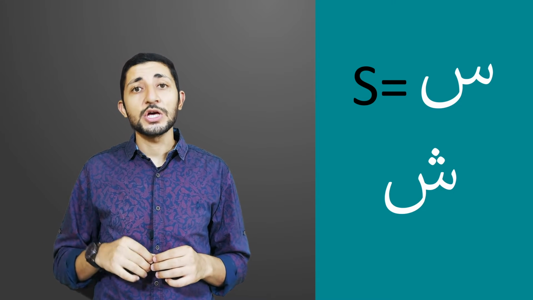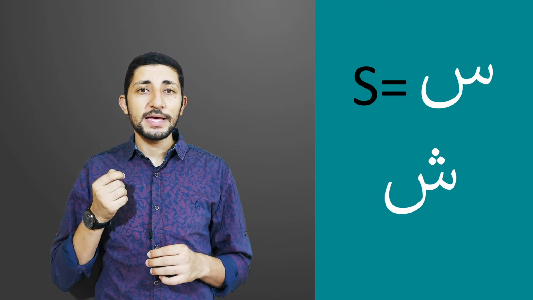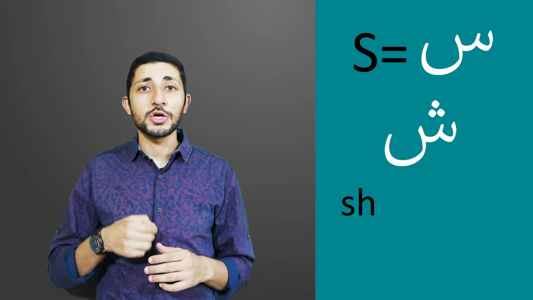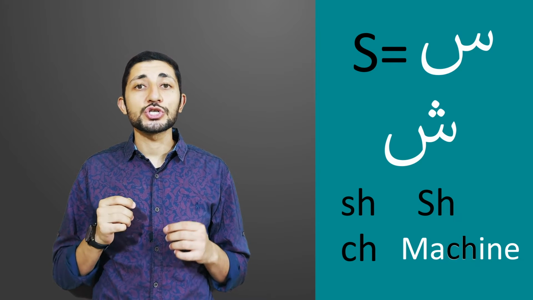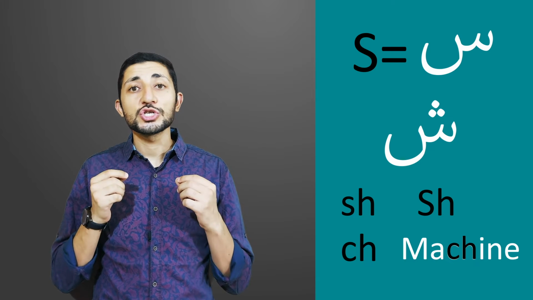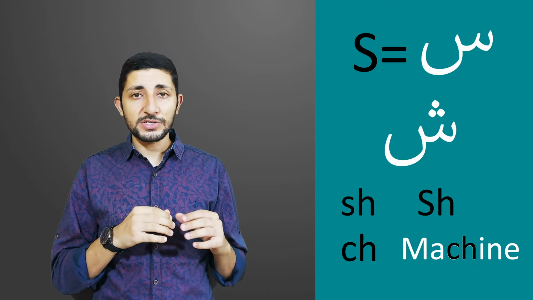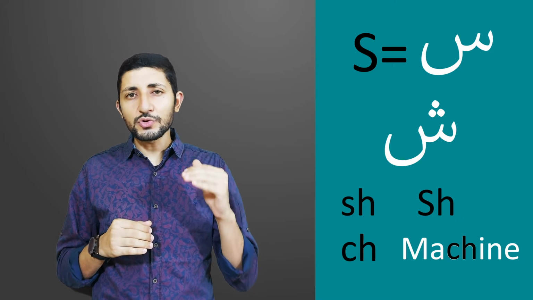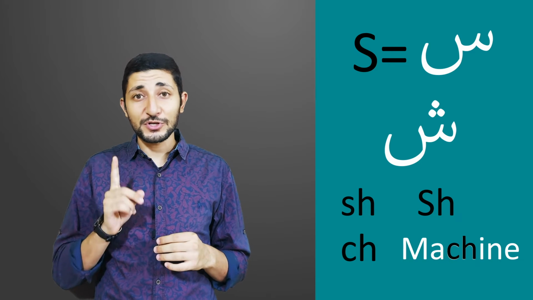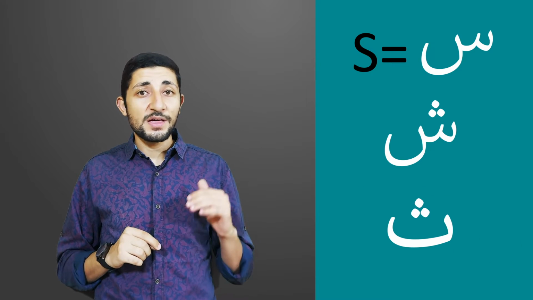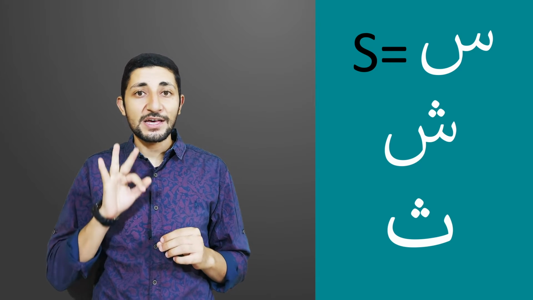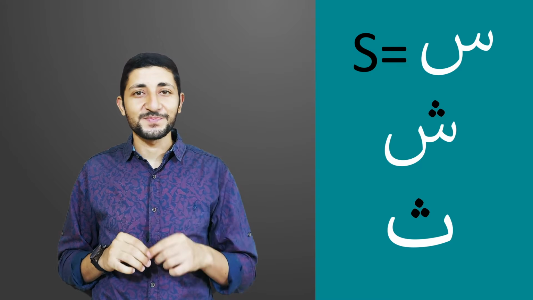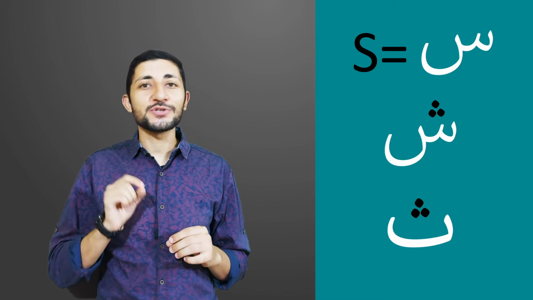While the second one, she, it's like SH sound like in show or CH sound like in machine, she. Okay? And in this letter, do you see the difference? These 3 dots on top. Do you remember these 3 dots from the first group, letter the? These 2 letters are the only letters in Arabic alphabet that contain 3 dots. Remember that.